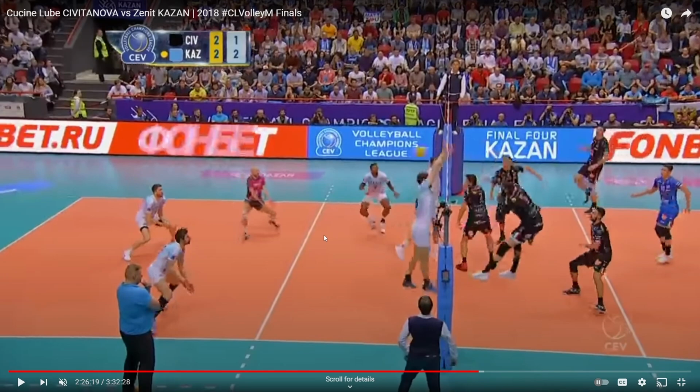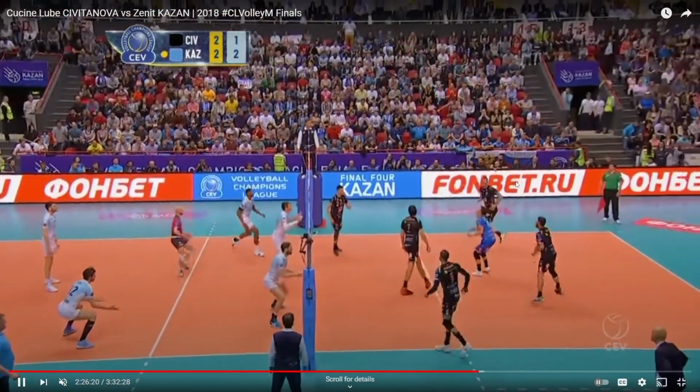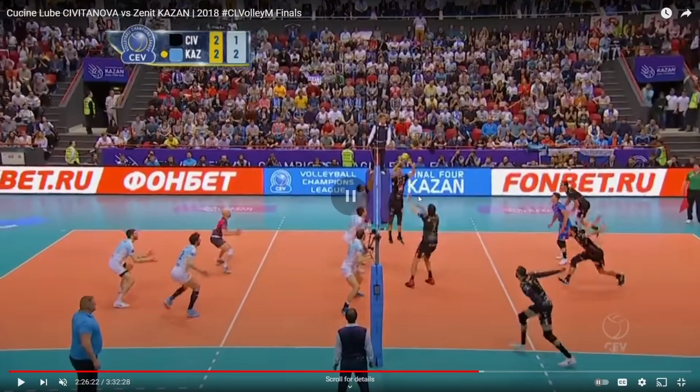So normally, you would want your libero a little farther back. But there's no good block, so it's going to be a harder, faster, and shallower hit somewhere around here as opposed to back here. And so that's just a great touch. He's in the perfect position for a touch, but it's such a hard hit, it goes right back over. So now Lube with another attacking opportunity.